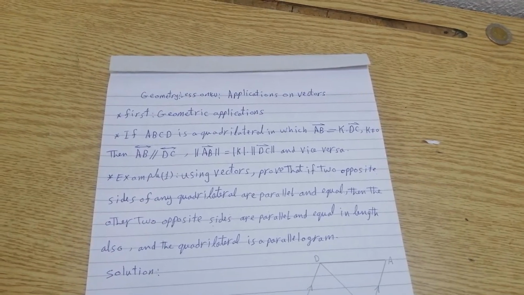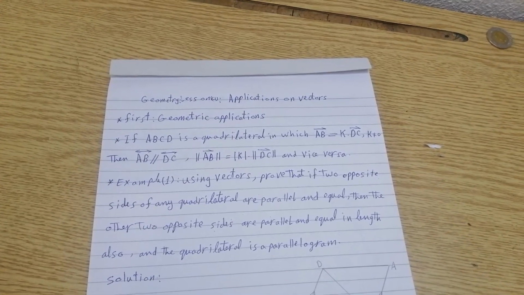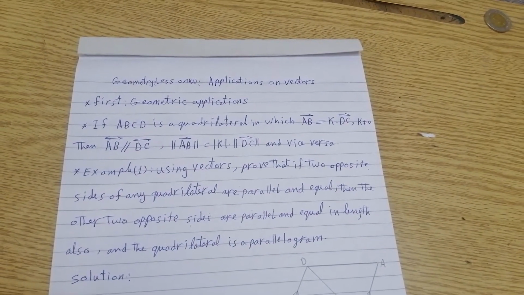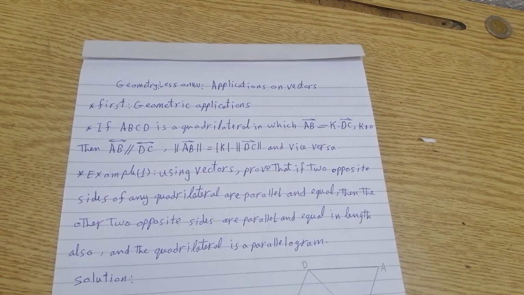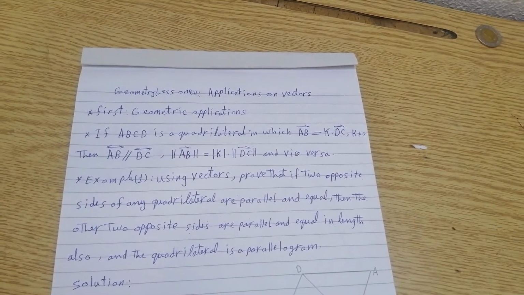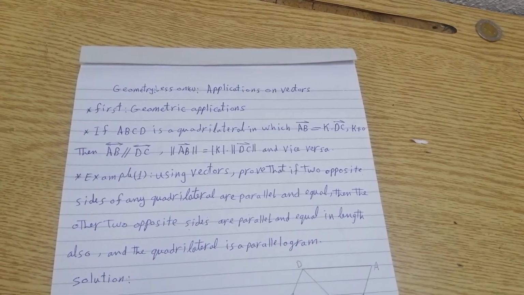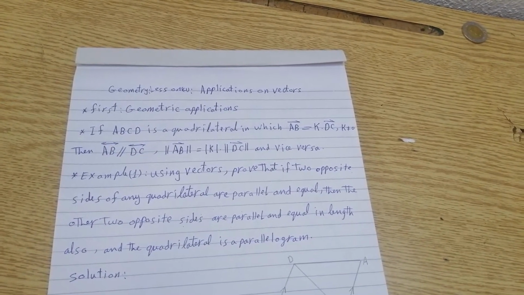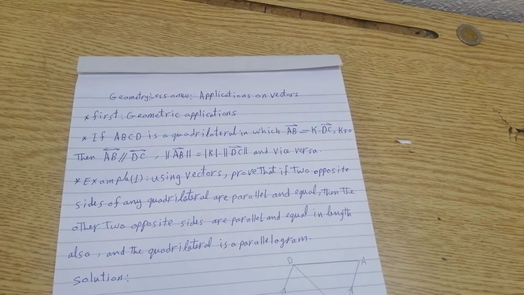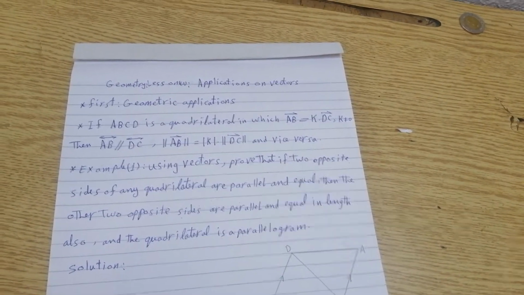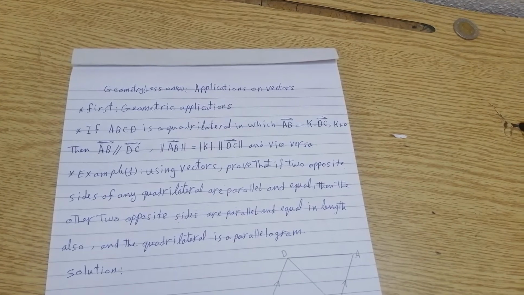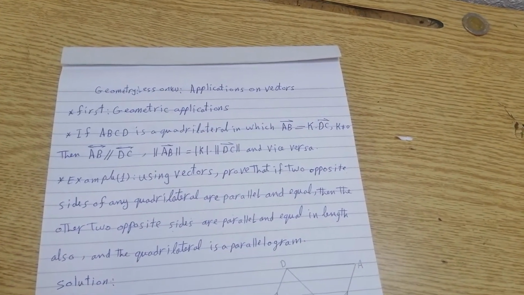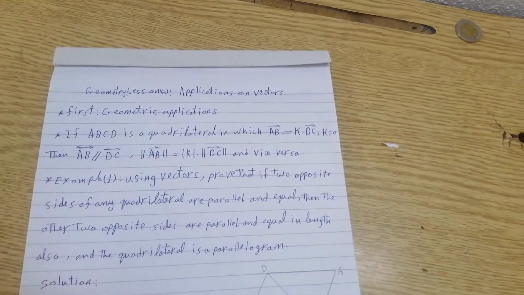The first is: if ABCD is a quadrilateral in which AB vector equals K times DC vector and K not equal to 0, then AB straight line is parallel to straight line DC, and also the norm of AB vector equals the modulus of K times the norm of DC vector and vice versa.